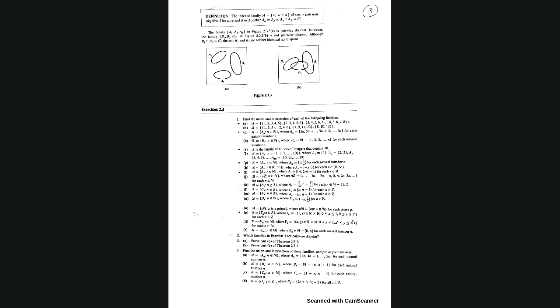It's 5 and 6. Everybody with me? A sub 1 is 5 and 6. What's a sub 2? 10, 11, and 12. Right, 10, 11, and 12.